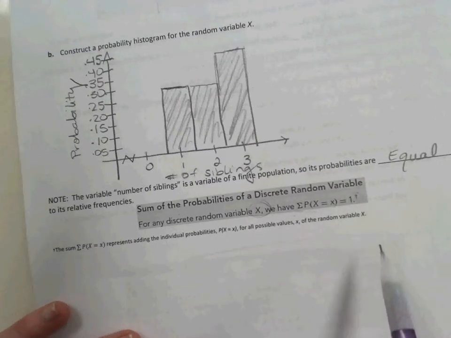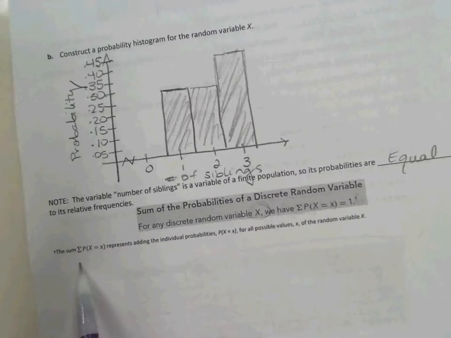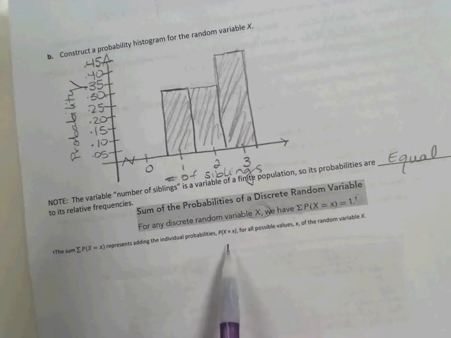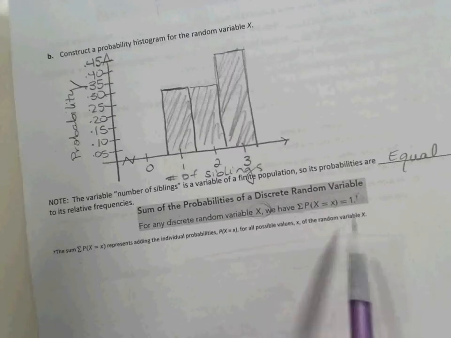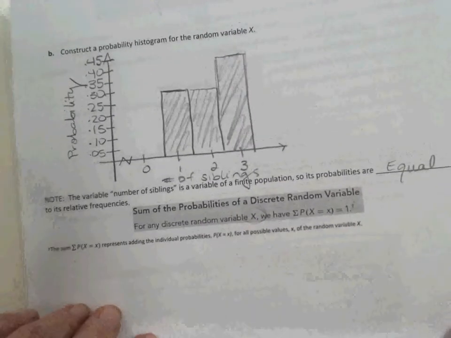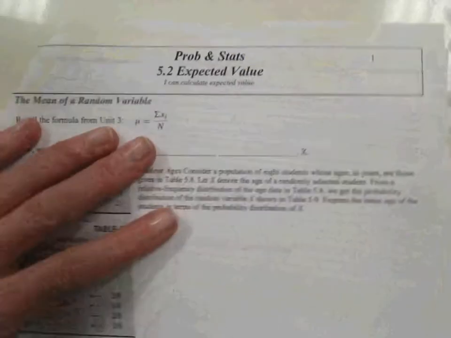And then there's this notation. It says the sum of probability X equals lowercase x represents adding the individual probabilities, the probability that X equals x for all possible values x for a random variable X. Okay, great. We probably could have figured that out without the note. But there you go. That's 5.1.